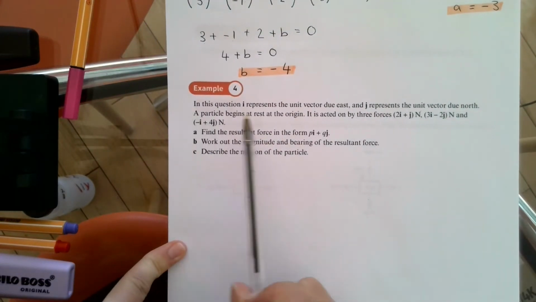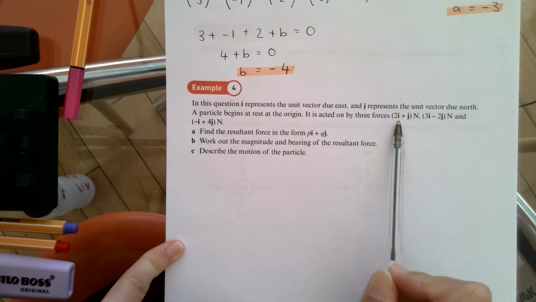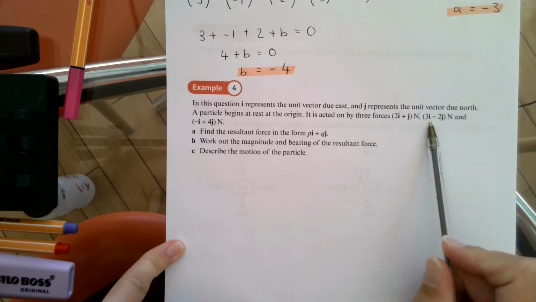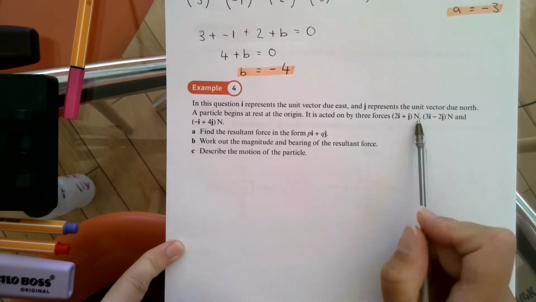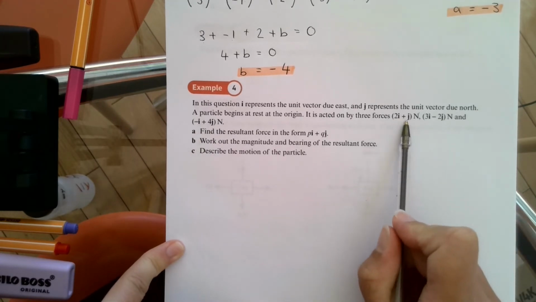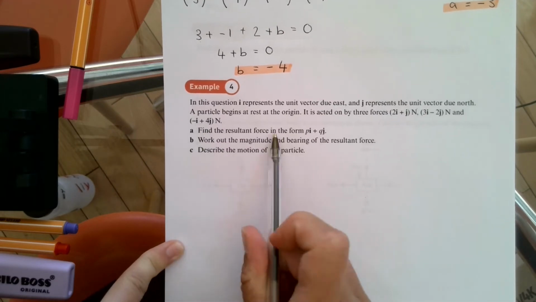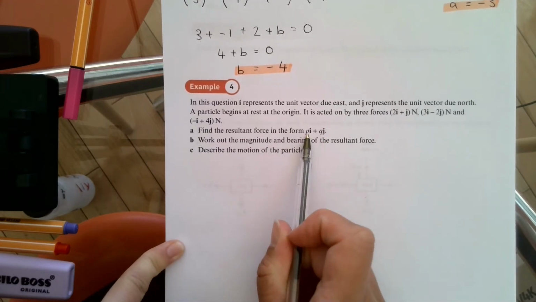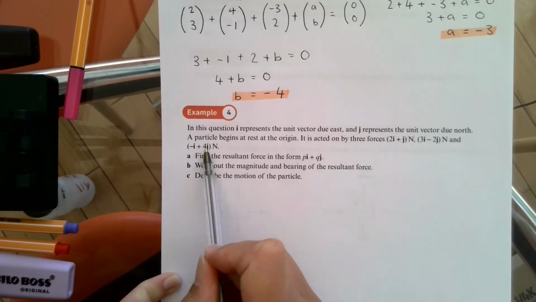It says a particle begins at rest at the origin. It is acted on by 3 forces, 2I plus J, 3I minus 2J, and minus I plus 4J. These N's are newtons, so it's saying 2I plus J newtons, just the unit of force. And find the resultant force in the form PI plus QJ. Well, that just means we need to add up these forces together.